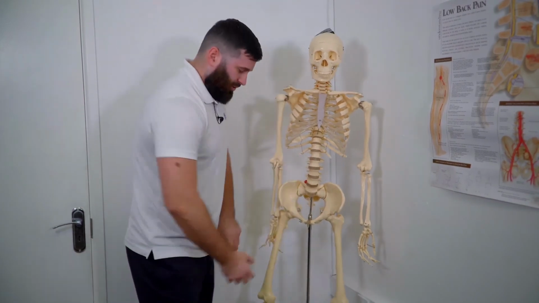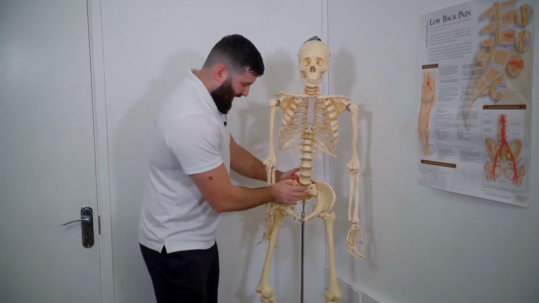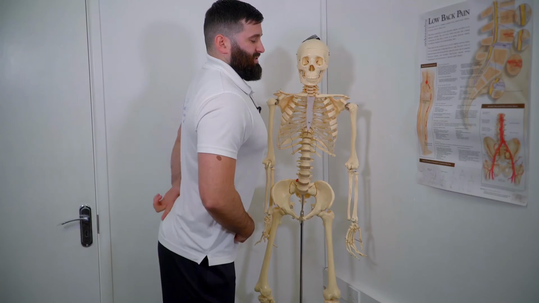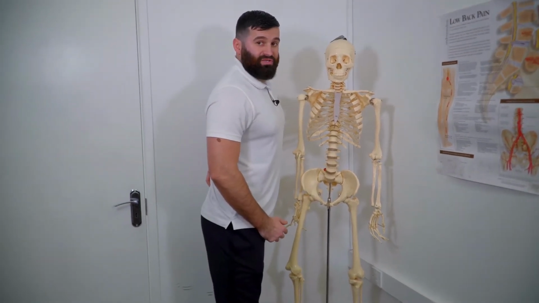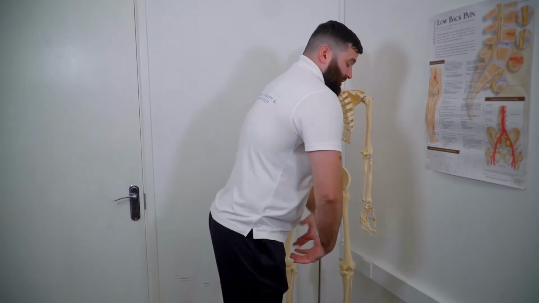These muscles are all going to be really tight, and could cause the back to be pulled down, causing this hyperextension in the lumbar spine, and then everything falls forward, including your shoulders.